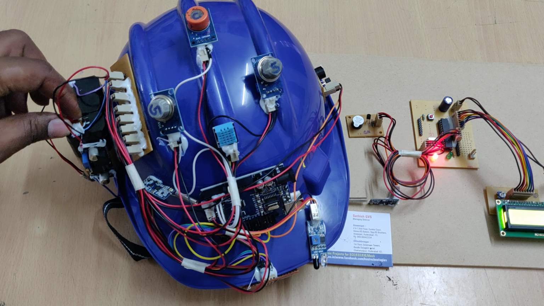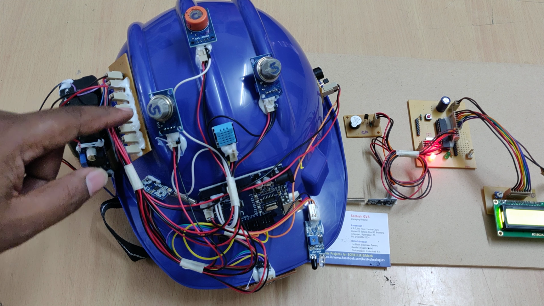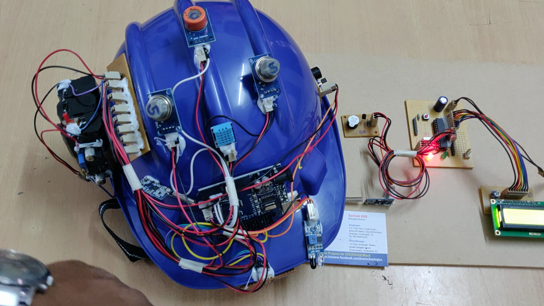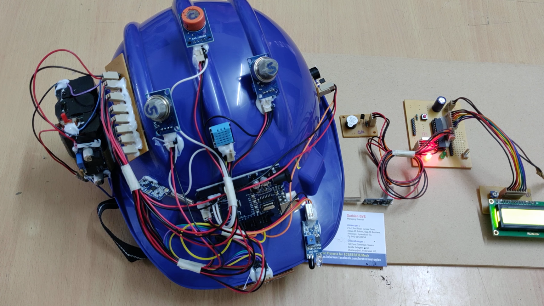And coming to this board, this is the breadboard used to distribute the 5 volts power supply throughout the boards for the sensors, Arduino Uno and LED indicators, along with Zigbee and IR sensors. These are just for distributing the 5 volts.